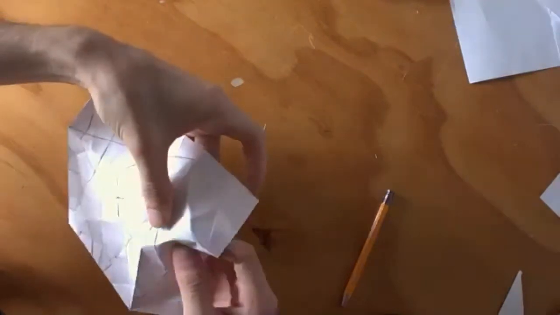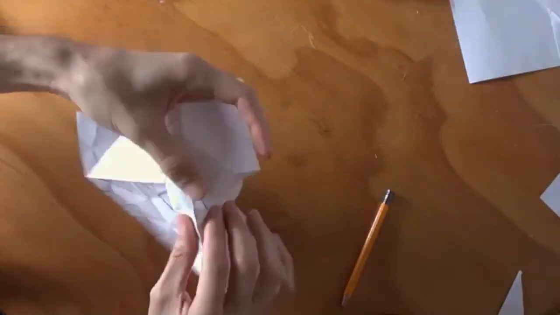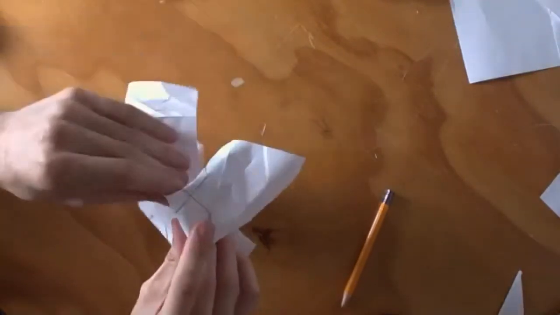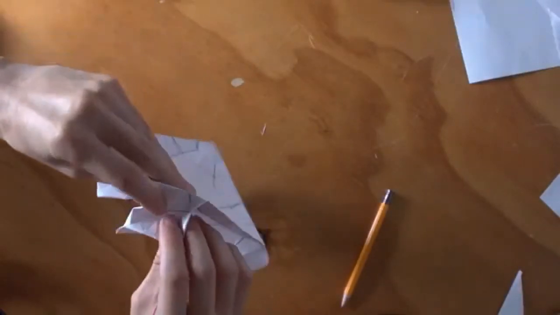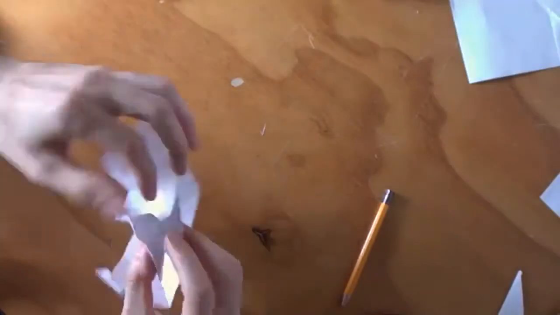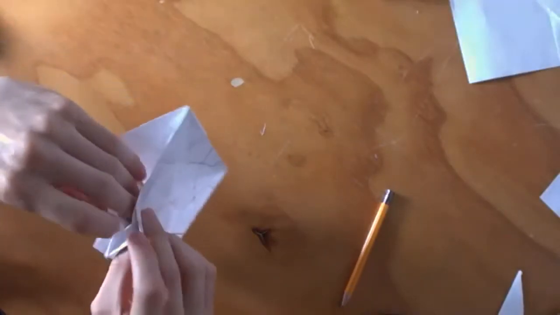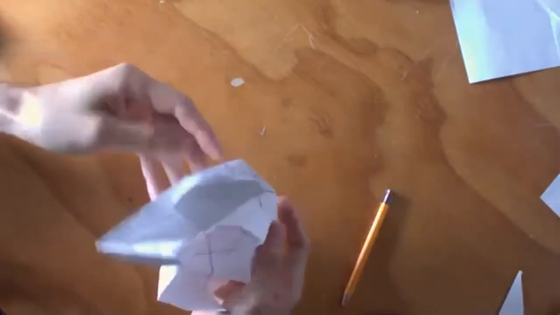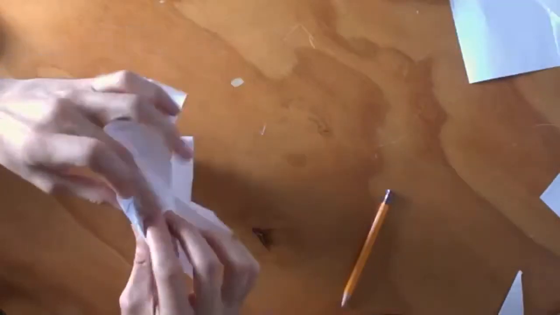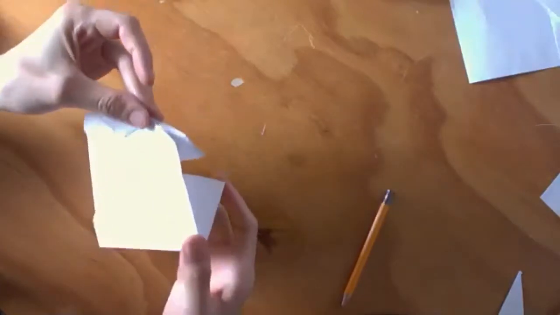Also, how to combine these into origami figures is quite fun. For instance, one could squash these squares away. Fun stuff.